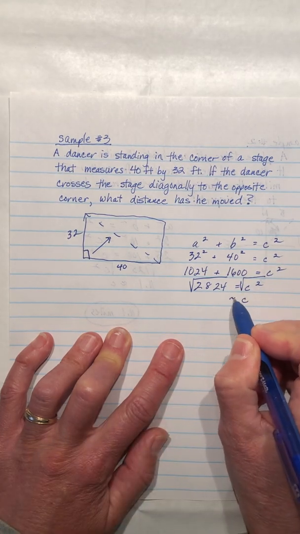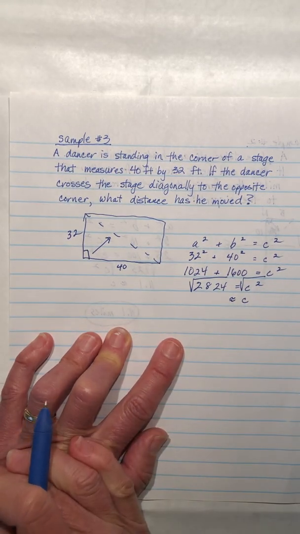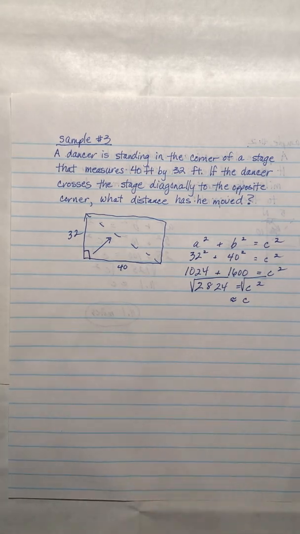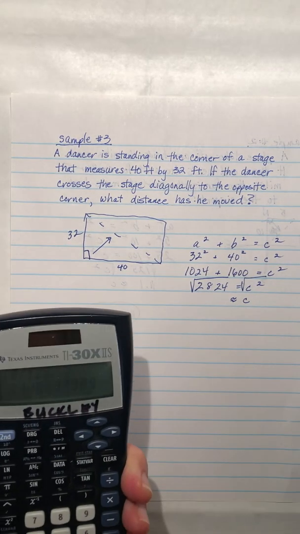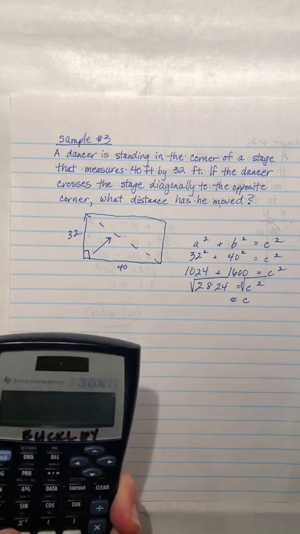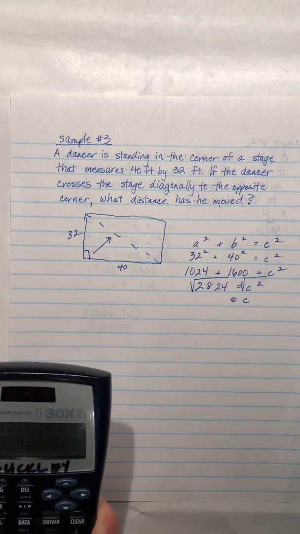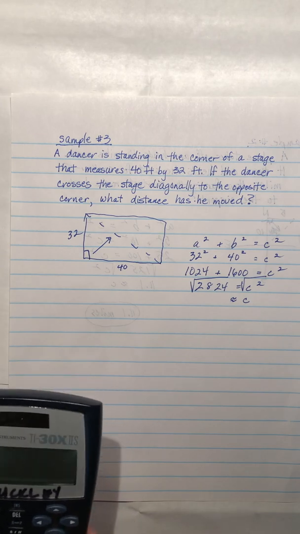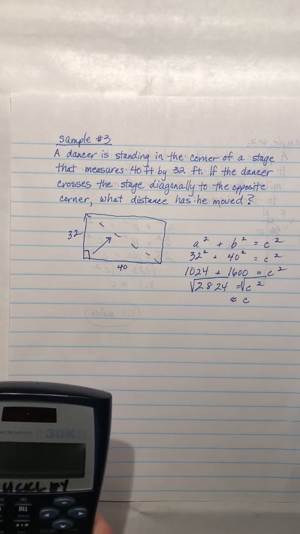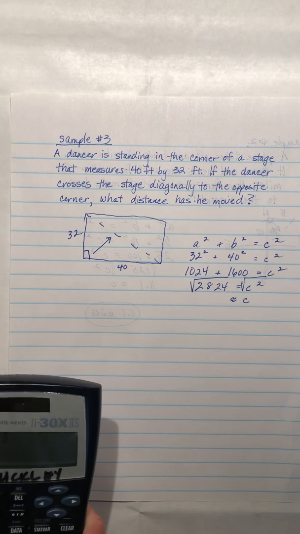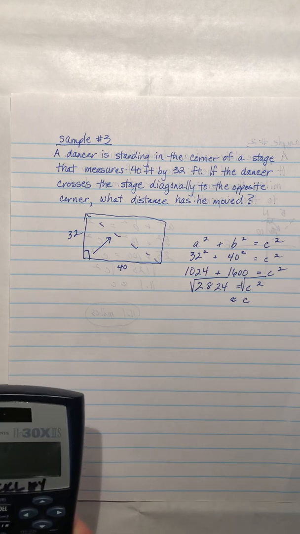So c is approximately, if you do the square root of 2,824 on your calculator, and I just want to double check mine, square root 2,824, that is not right. Try one more time. Square root 2,824.